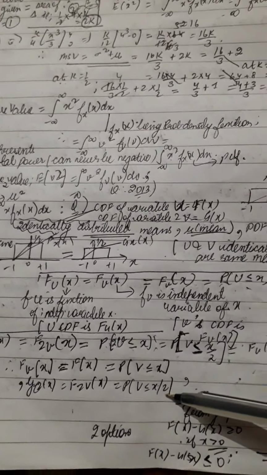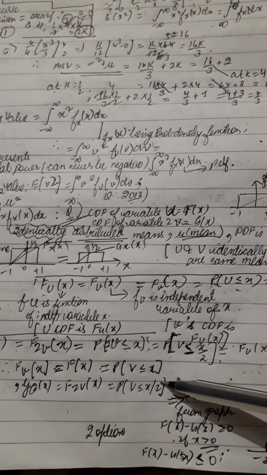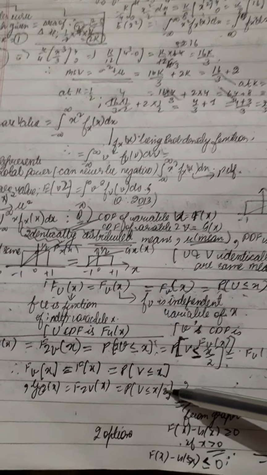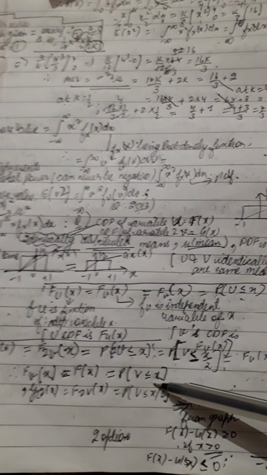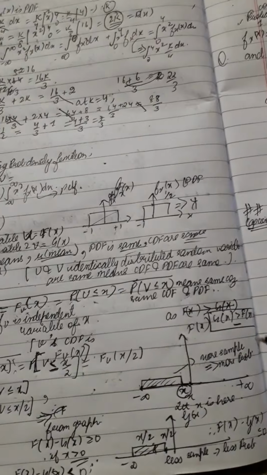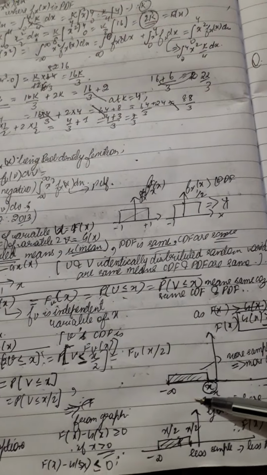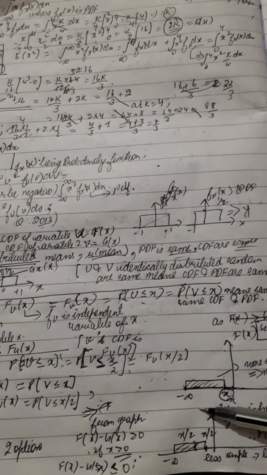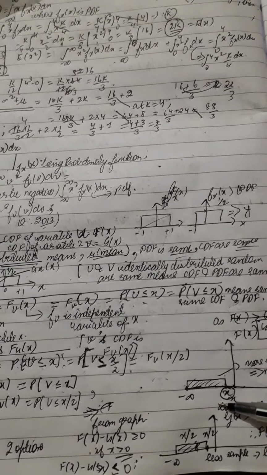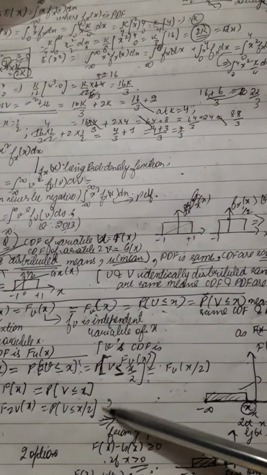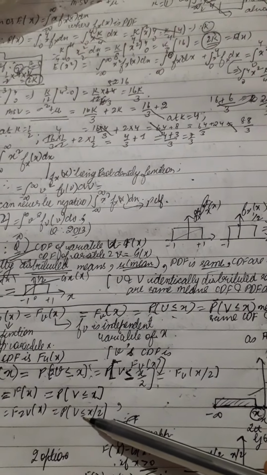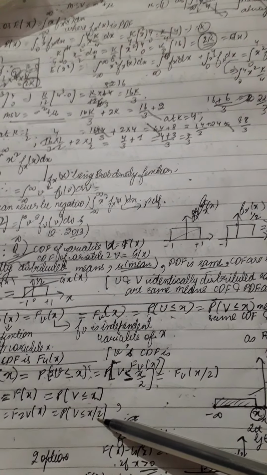So now we will plot a graph and check how many values are common between these two functions. We have plotted the graph from minus infinity to x. The first random variable U assumes values from minus infinity to x, and the second random variable assumes values up to less than or equal to x by 2.